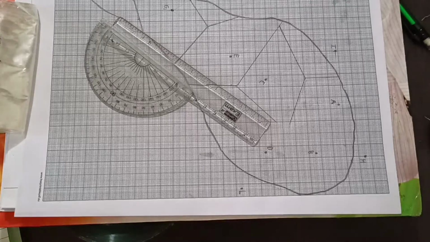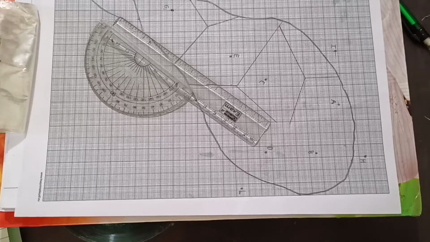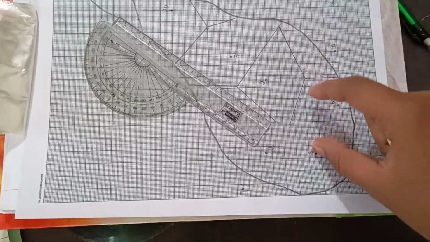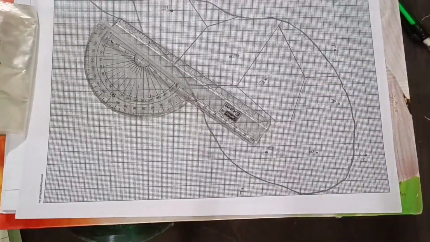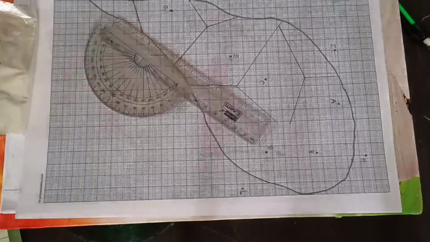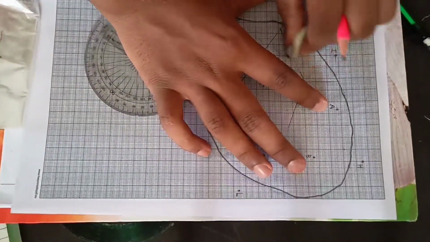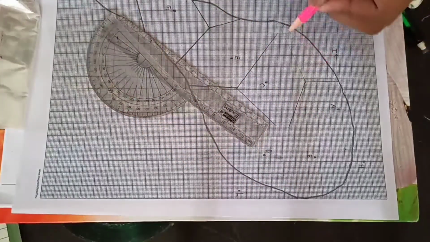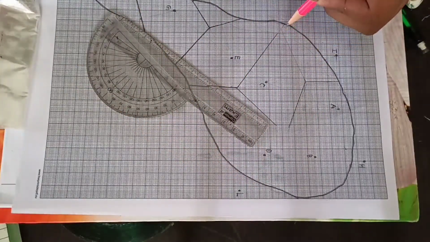Okay, there is one small problem. Let me tell you, which we haven't seen actually. So the problem is this: this line should get connected here. By mistake, I have connected it here. Actually, see, this line comes from here and this line comes from here, right?